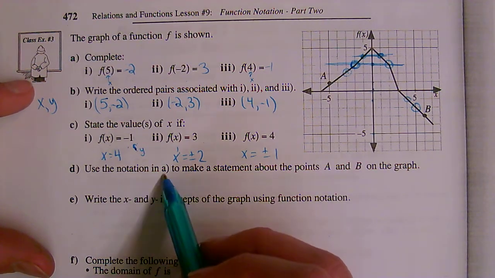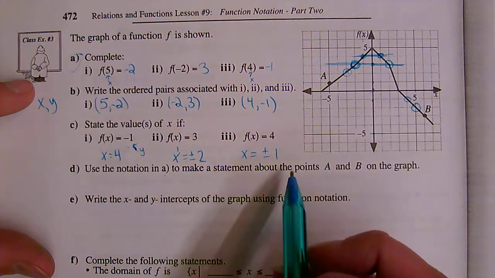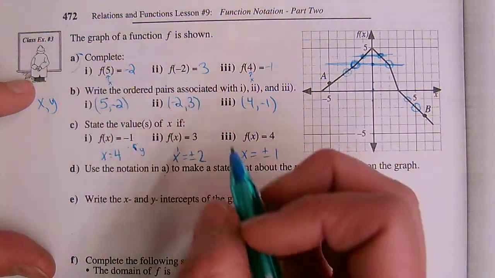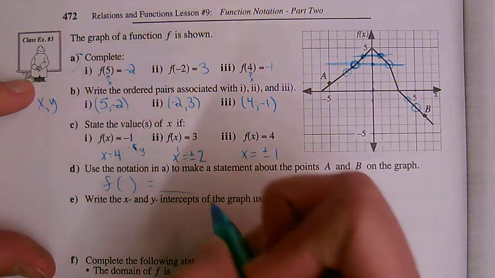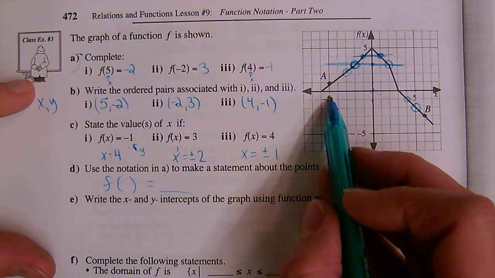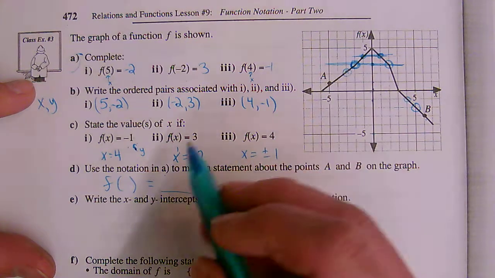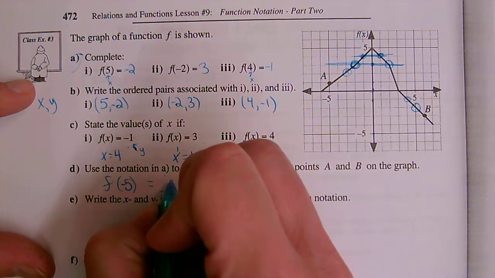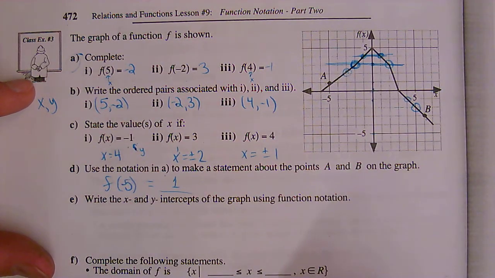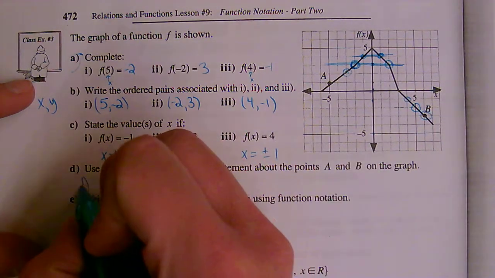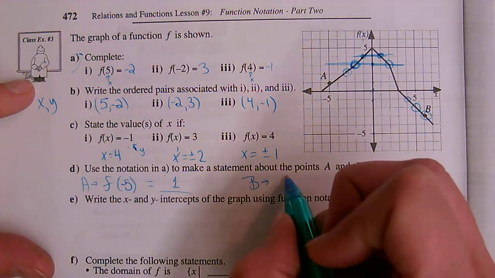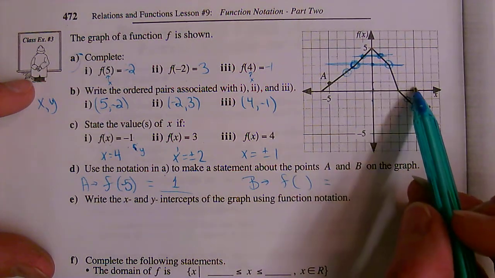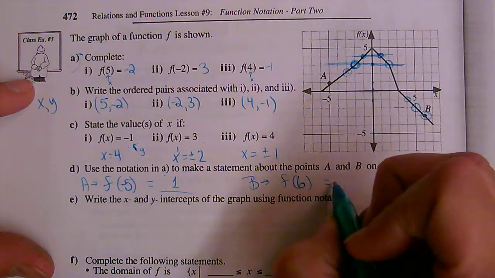Use the notation in A, so that's this one here, to make a statement about points A and B. Well, there's point A, there's point B. So it's saying we want f of something is equal to something else. Point A is at -5 as our x, and our y is 1. I'll let you do B. Hopefully you counted over to 5, so that's 6, and then down to -3.